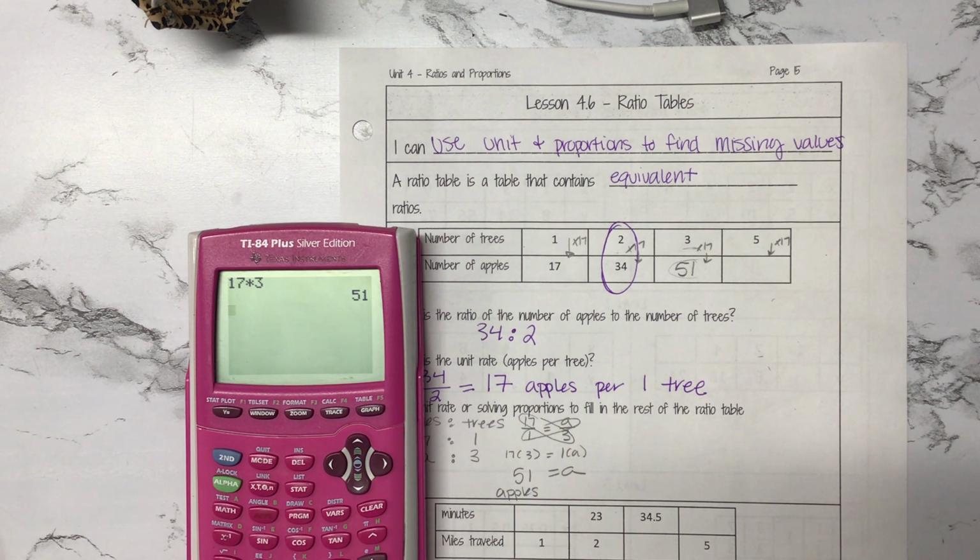Some of you might see the multiplying way. Some of you might need to do it this way. A lot of times I have to do it the proportions way. That's totally fine, okay? So let's practice with the proportions again.